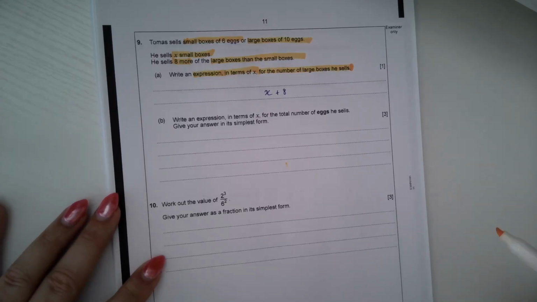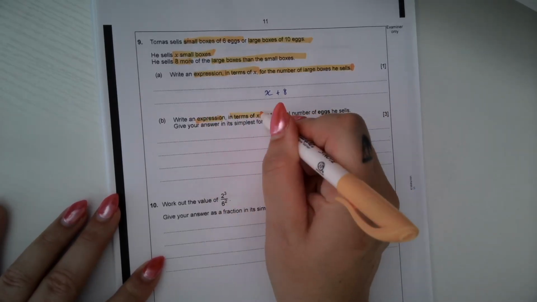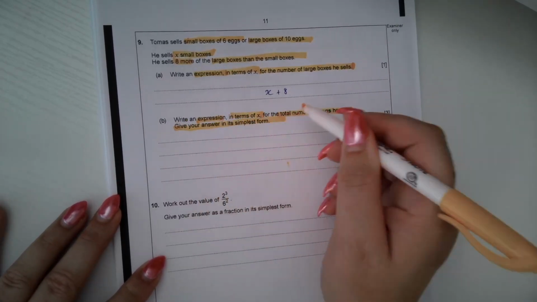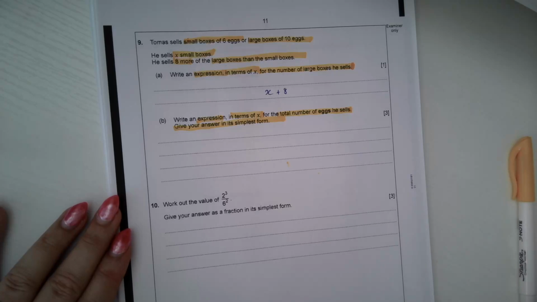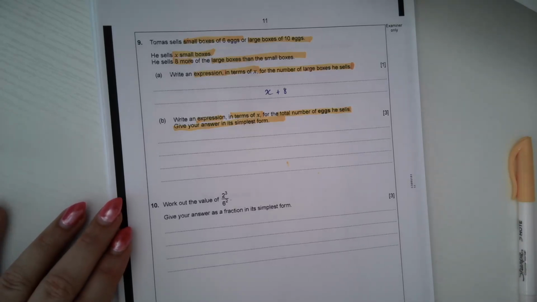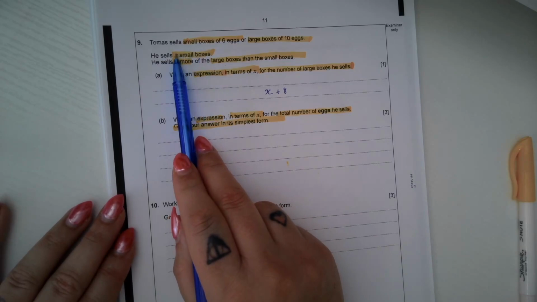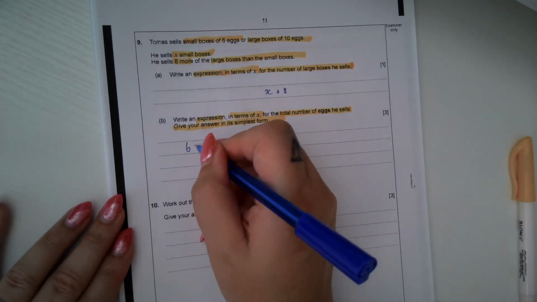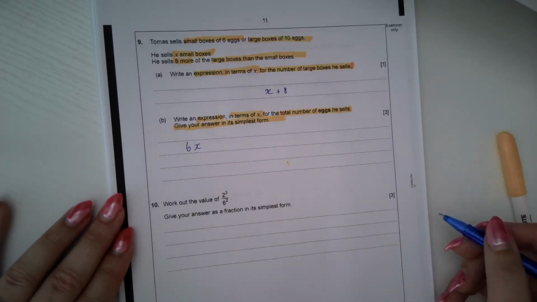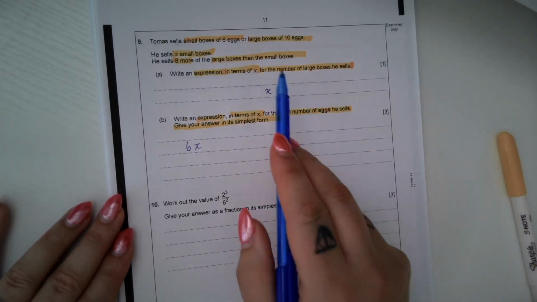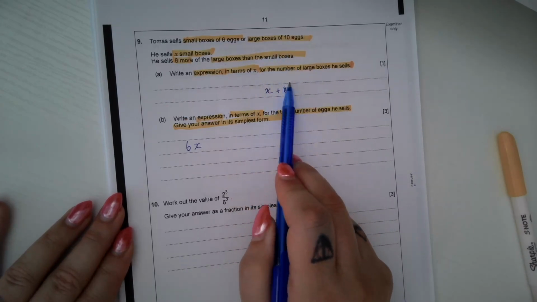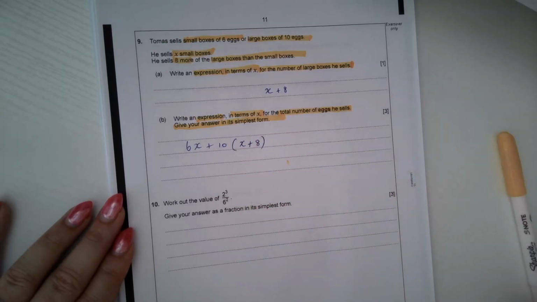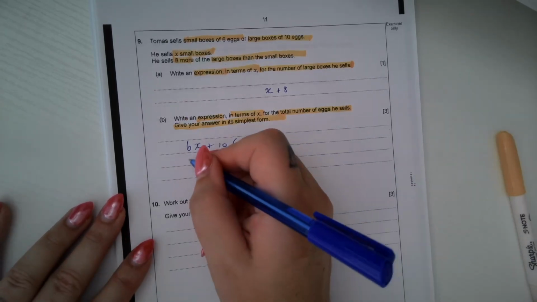Part B, write an expression in terms of x for the total number of eggs he sells. Give your answer in simplest form. Okay, so total number of eggs he sells. Those x small boxes have 6 eggs in each. So we have 6 times x from our small boxes. But then those large boxes have 10 eggs. So we're going to have to add this expression, but multiplied by how many eggs are in each of those boxes. So we have 6x.